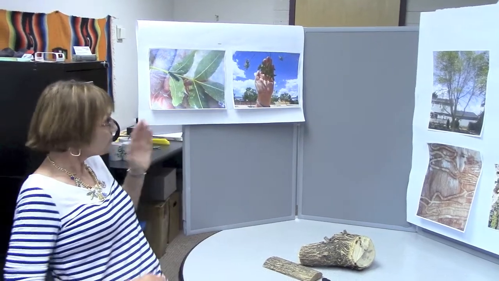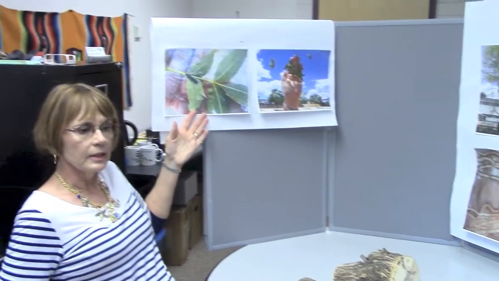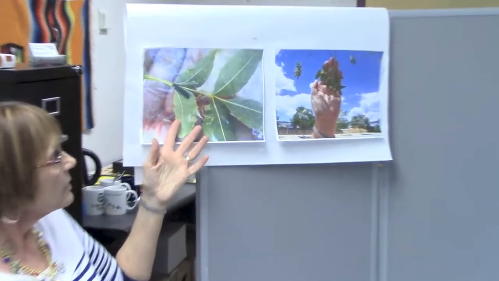So now we are going to be on the lookout for the symptoms and the insect itself as it is beginning to damage trees in Boulder. So first of all, I thought we'd talk a little bit about the life cycle so you can begin to recognize those pieces. We'll start with the adult cycle.